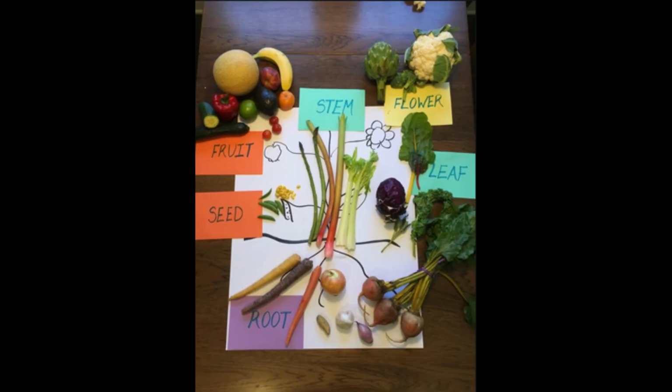Some of them are stem, isn't it? Now it is the last and final activity. That is activity number 4. You have to list out the vegetables in one column and their edible parts in the second column. So check activity number 4 in the worksheet.